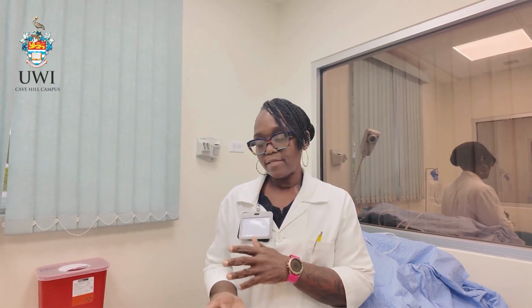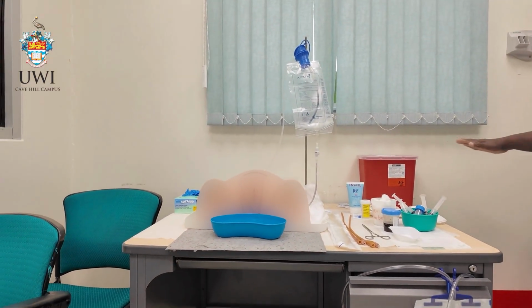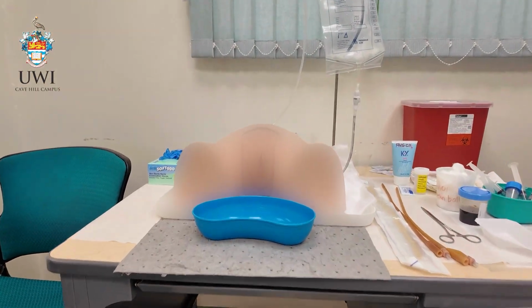Catheterization is actually taught at the clinical site. However, our students are exposed to these during the preclinical phase, but it's done more in depth when they get to the clinical site. So here we have an example of the catheterization of a female. So this is just a model, and the students actually have access to the various instruments and the apparatus.